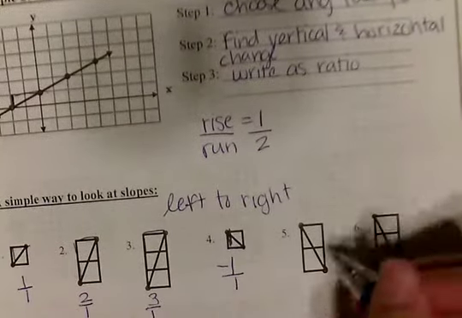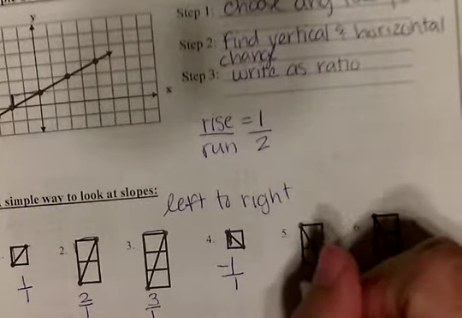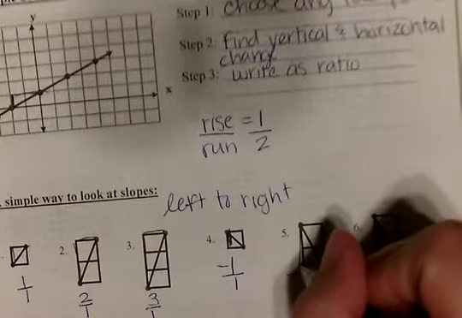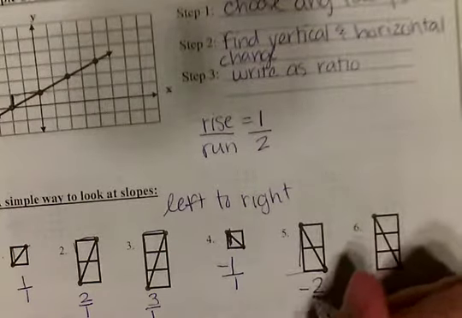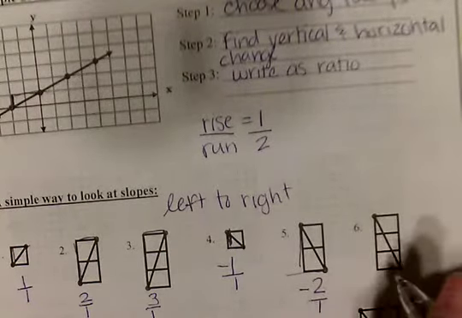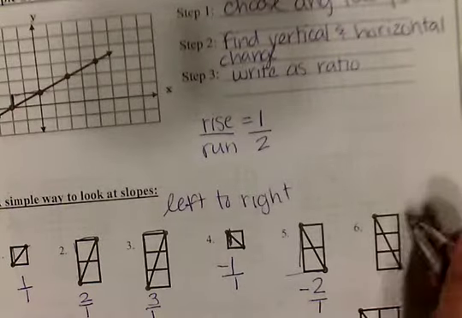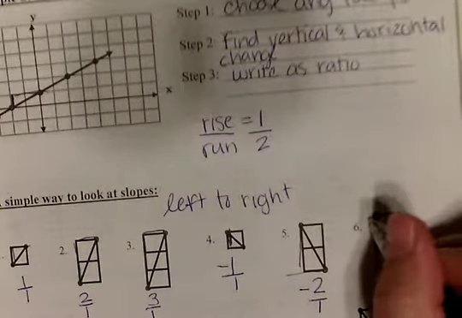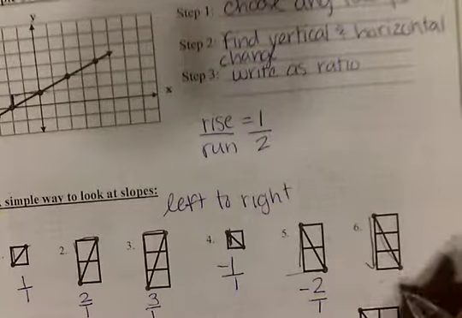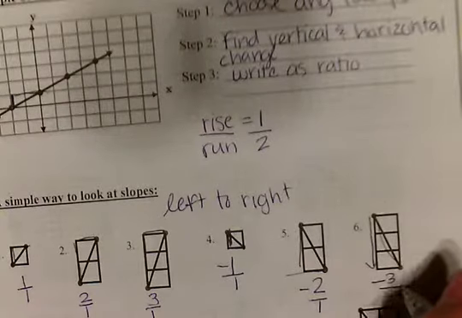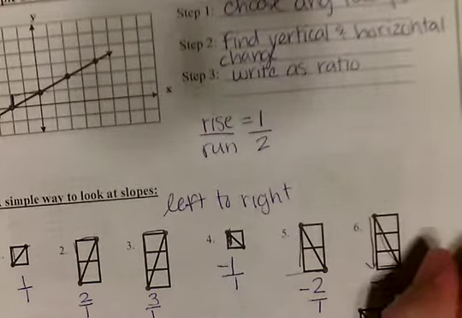Number 5, again, reading from left to right, we had to go down 2, so that's -2 over 1. Number 6, left to right, means we're going down 3, -3, and then over 1.